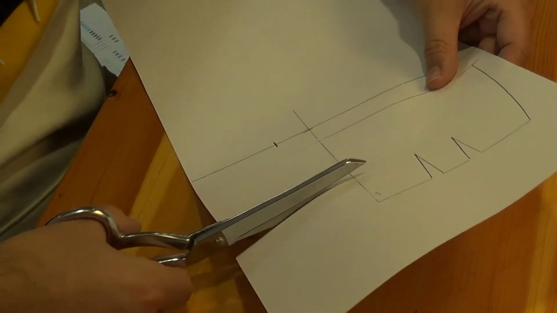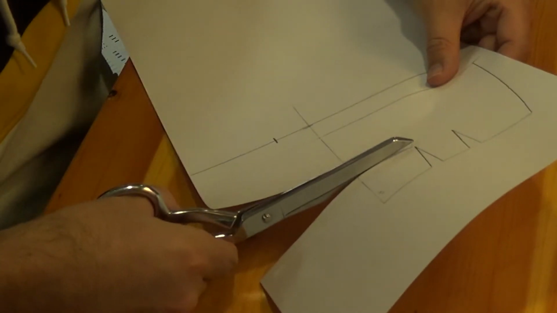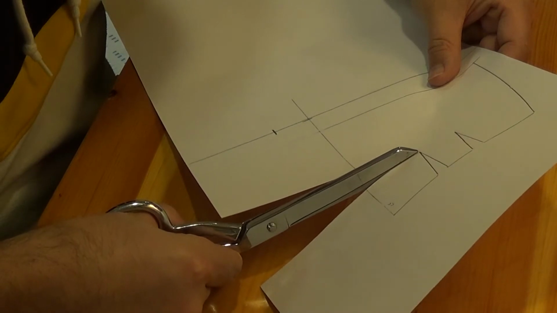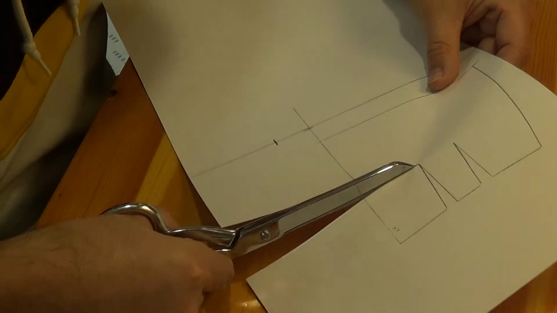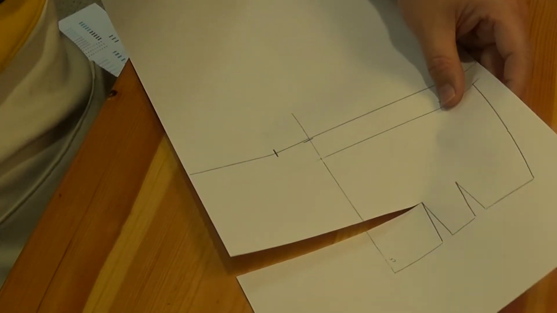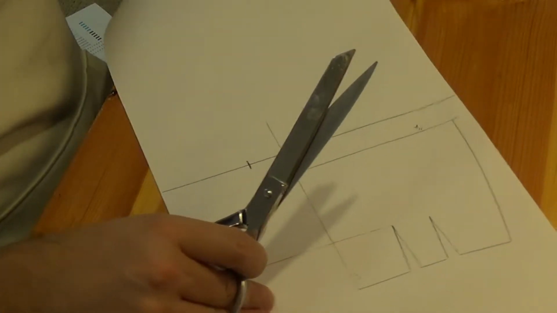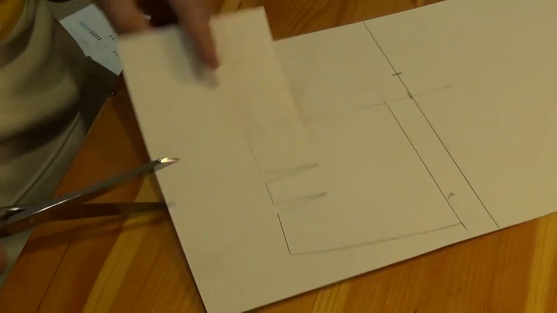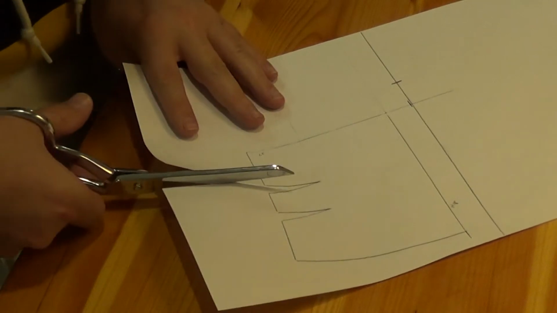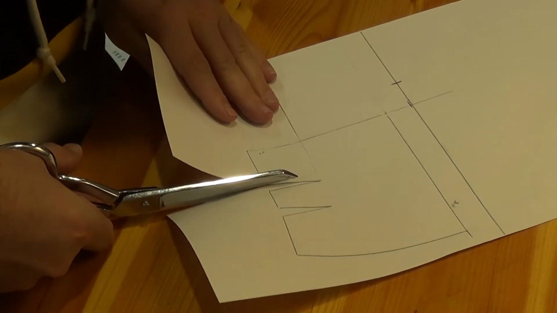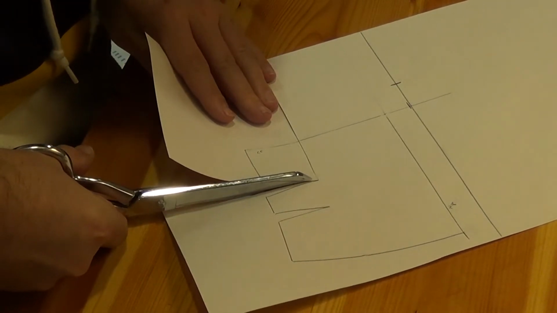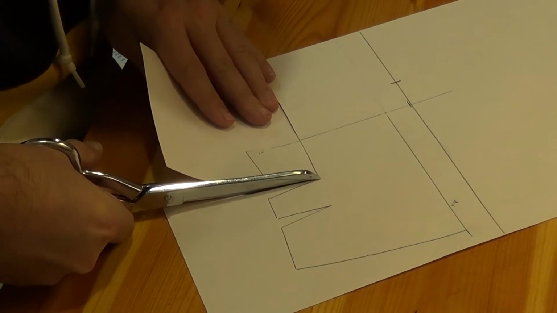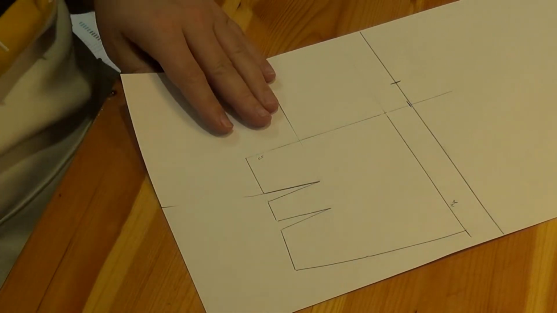But what I'm actually going to do is cut a line straight across from the side through center front and to but not through the point of this first dart. And then I'm going to also cut along the first leg of the dart that's closest to center front, to but not through the point. And I'm moving this dart.